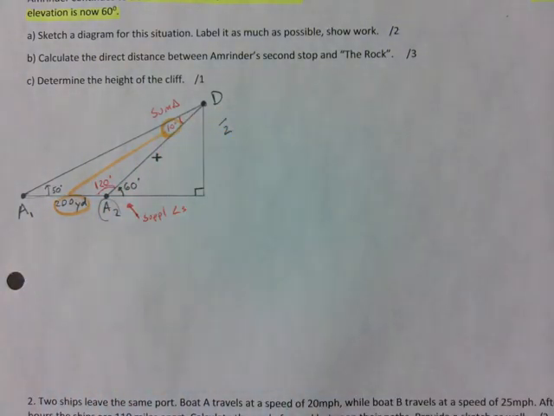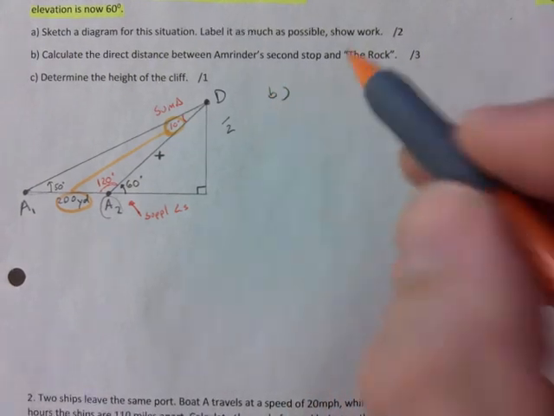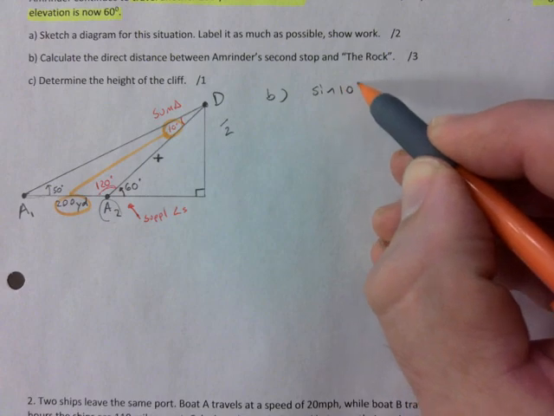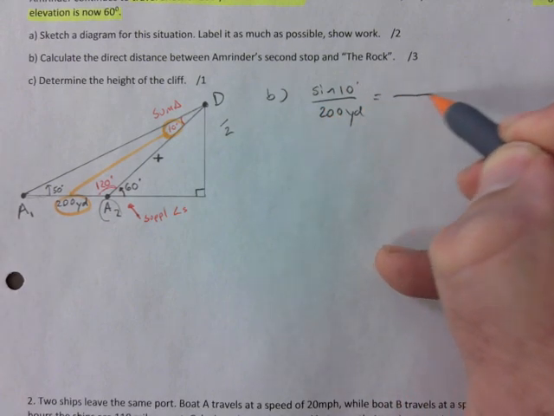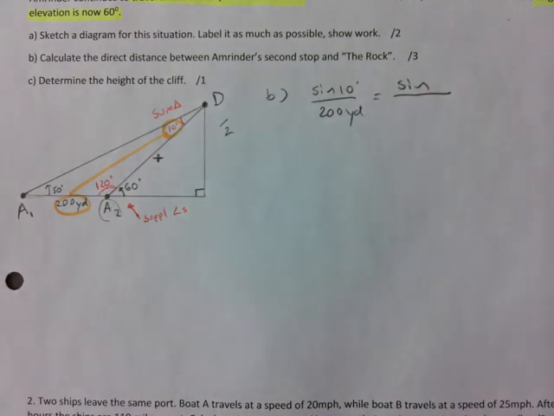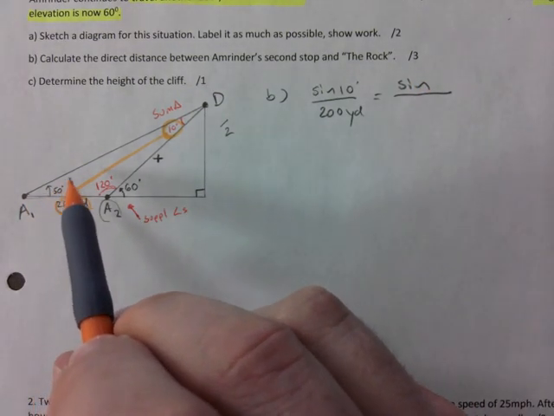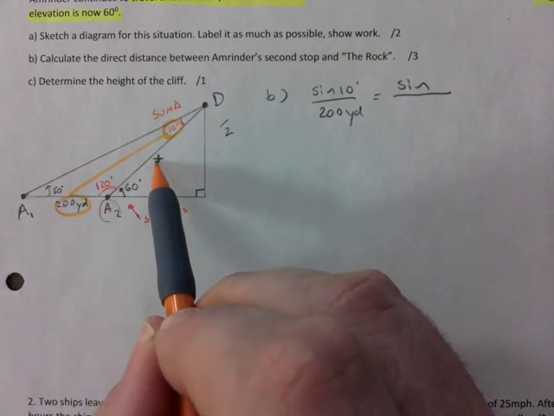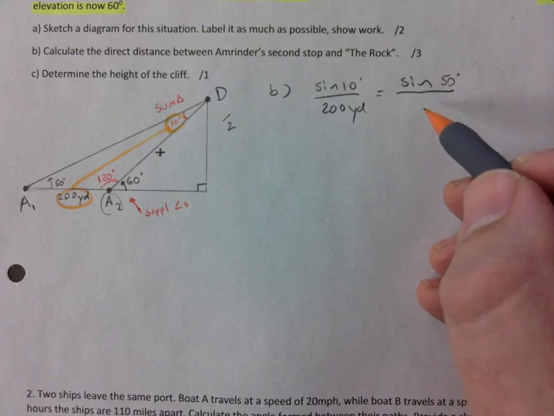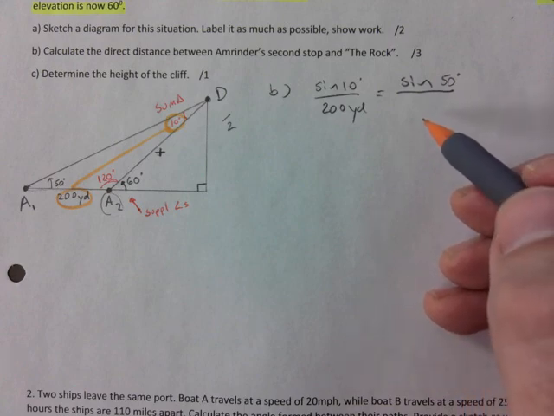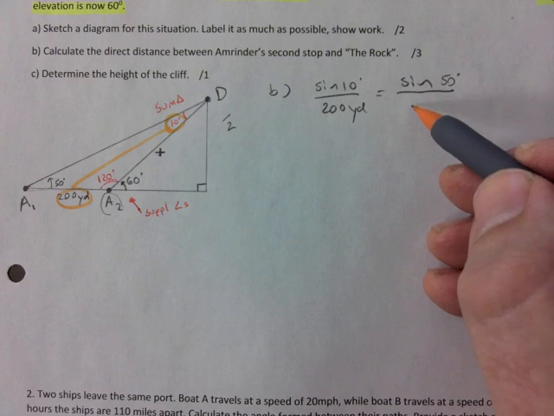I'm just going to say this one right here is across from that right there. We've got a pair, so we can answer using sine of 10 degrees over 200 yards equals sine of 50 over x. You've got to be careful here: you use sine of 50 because that angle is across from the side you're interested in. If you didn't pick 50, you have to take off one mark there.